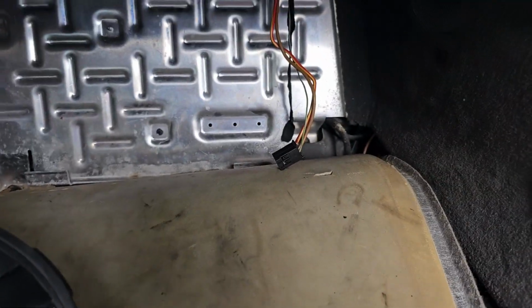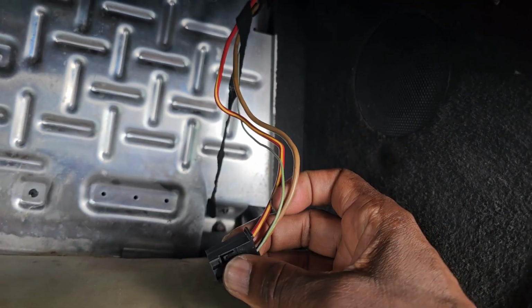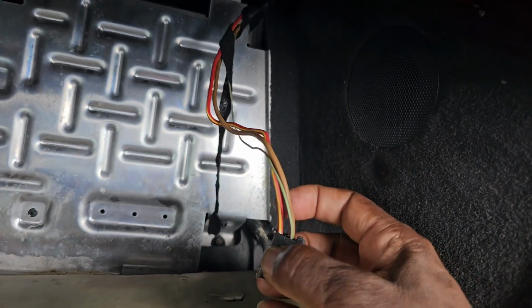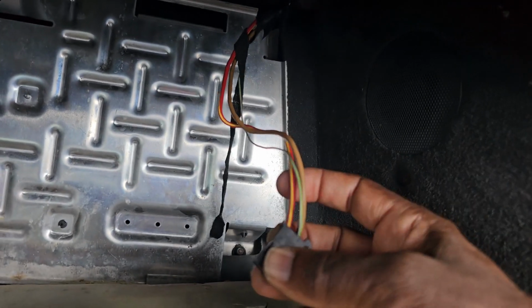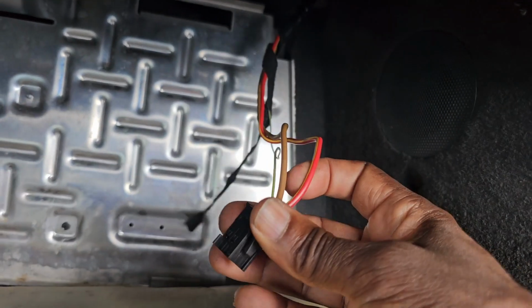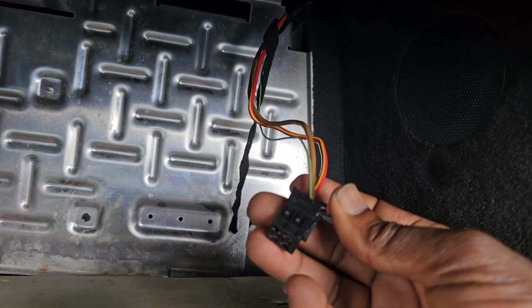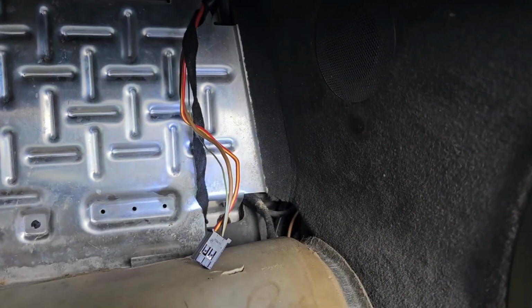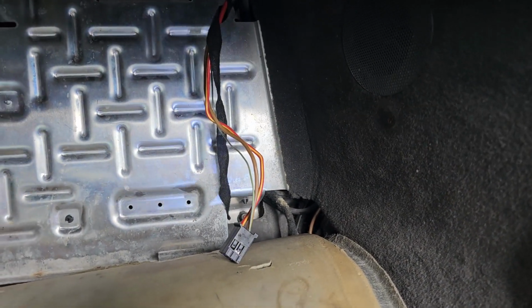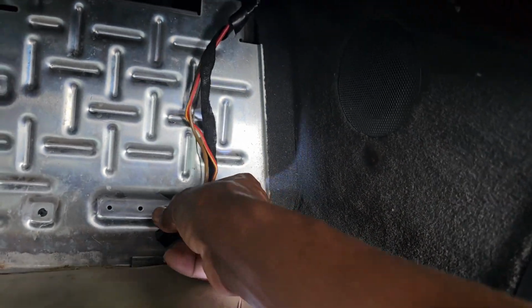Now, the first thing we have to do is, this one here is coming from fuse number 23 under the hood fuse box. It has power. It could be power all the time, or power with the engine running, or engine running and ignition on. And this is full ground all the time. I have the tester light here. So now I will try to check the ground first.